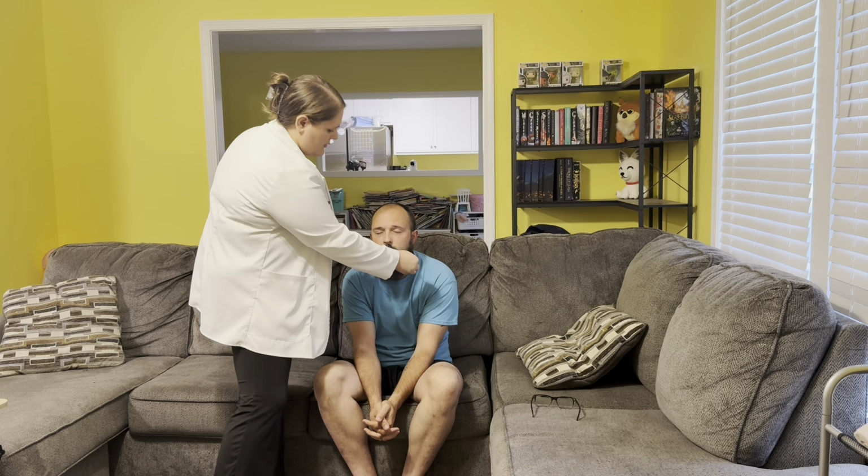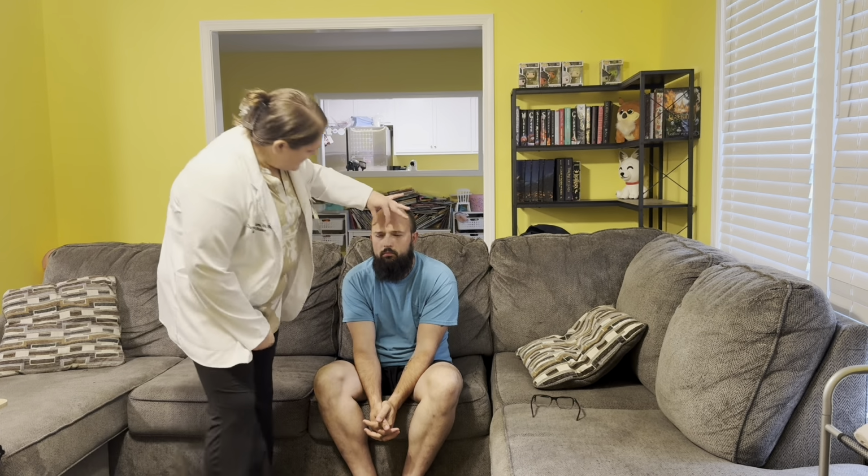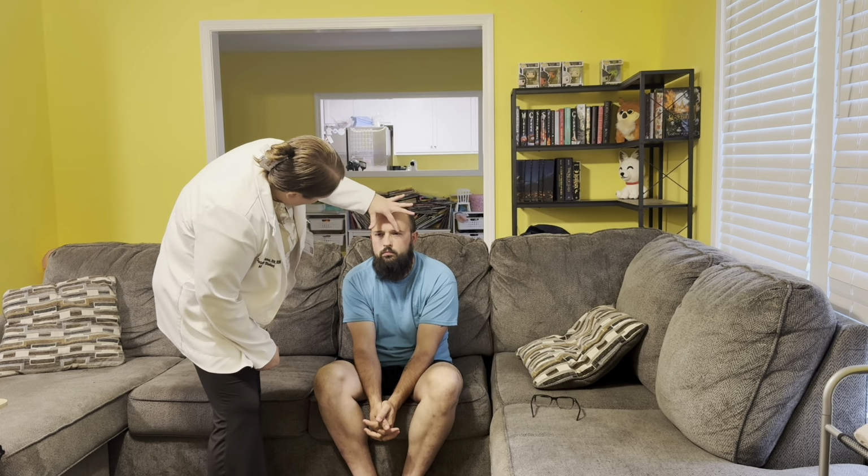If you will, take your glasses off. We're going to start with some sensation. Close your eyes for me and let me know if you feel this on your head, your cheek, or your chin. Head, chin, cheek, cheek, head, chin. Wonderful. Okay, I'm looking at his eyebrows. They are set apart like they should. I don't notice any lesions or nodules.